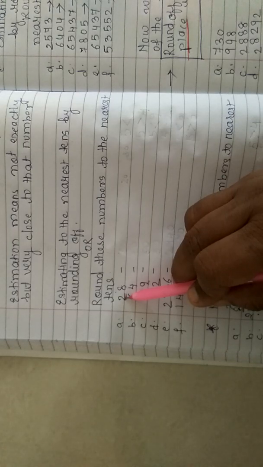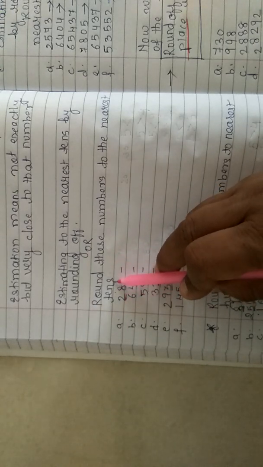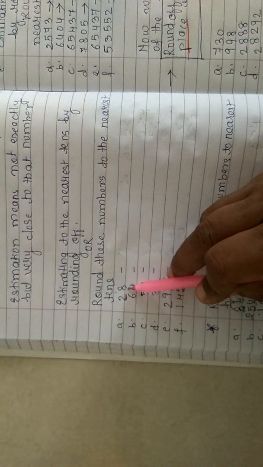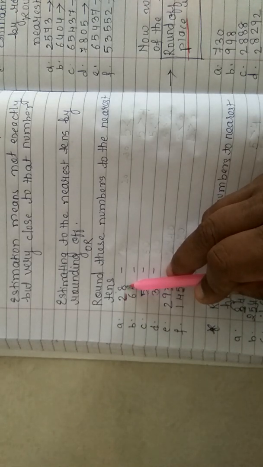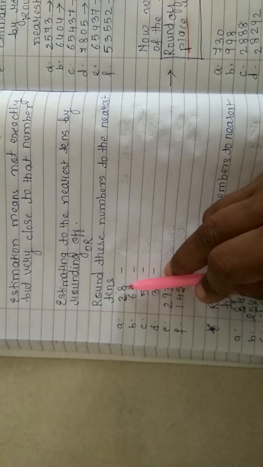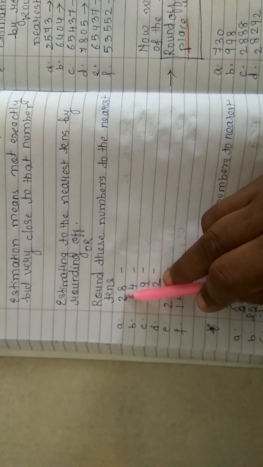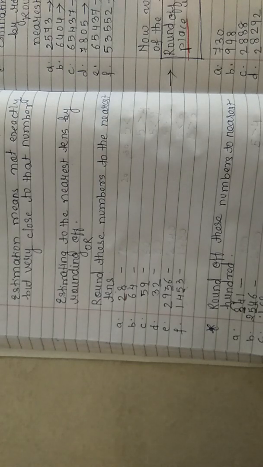Understood this rule, children? Again, I am repeating. To round off the numbers to the nearest tens, I will see the number at ones position. If it is 5 or more than 5, then I will increase the number at tens position by 1, and if it is less than 5, then I am going to write this number as it is. You will understand the concept very easily when we solve the questions.